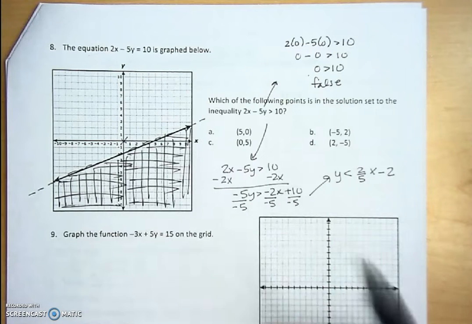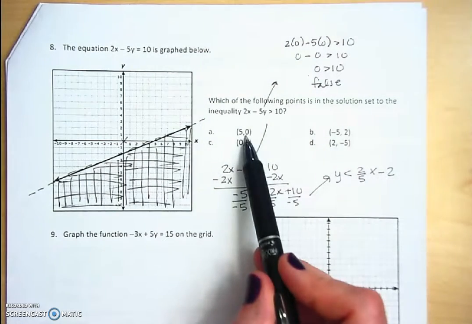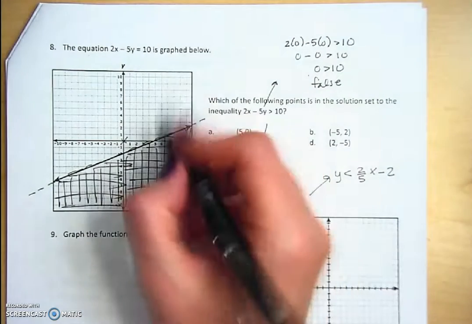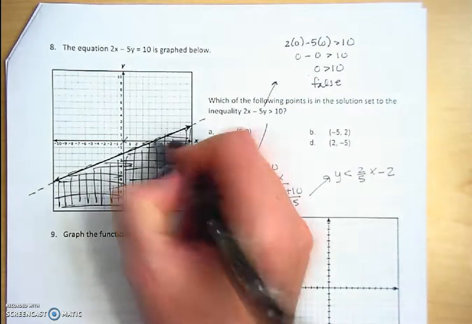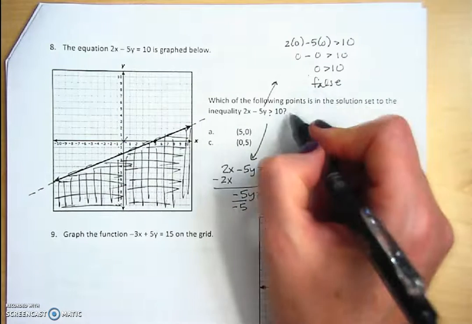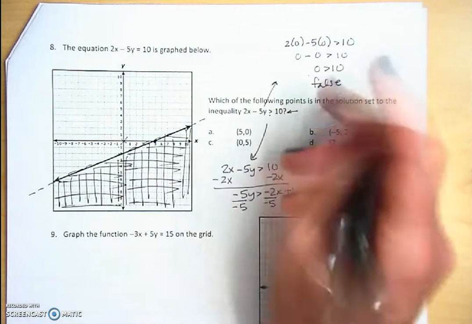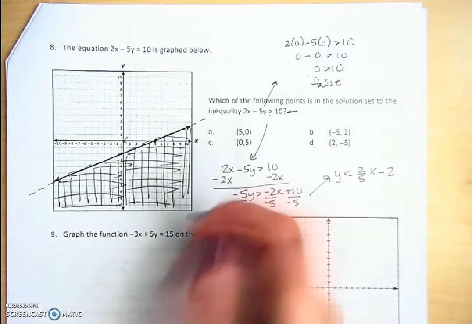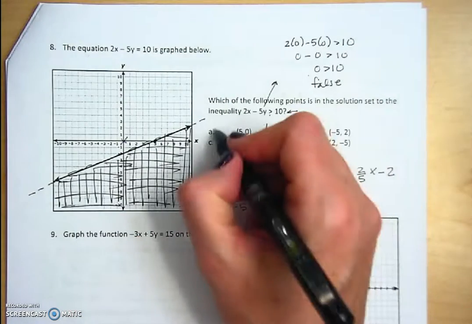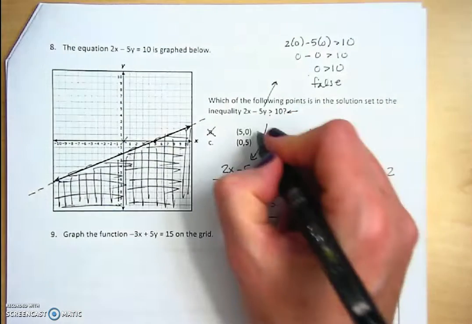Okay. So now we just check, is 5, 0 a solution? Well, 5, 0 is on the line, and this does not have an equal bar. So this is a dashed line, so we're going to say no, that's not a solution.